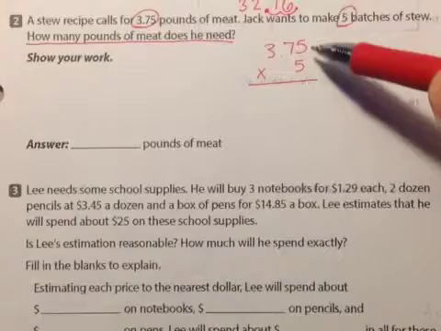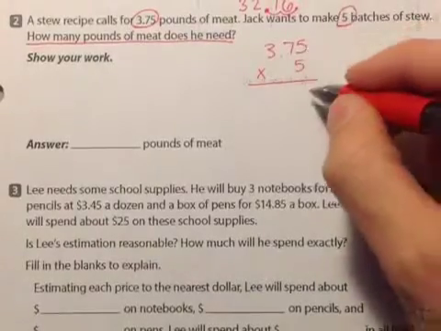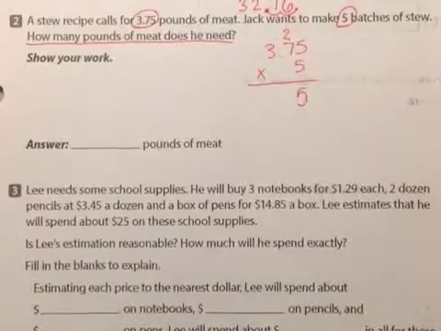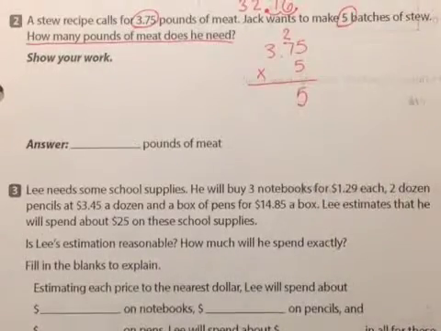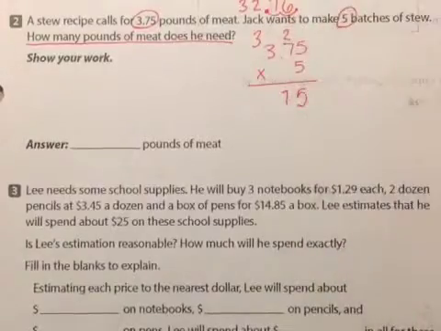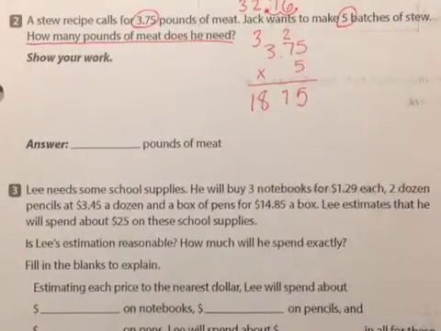Step 2, I multiply as if these are whole numbers. 5 times 5 is 25. Regroup my 2. 5 times 7 is 35 plus 2 is 37. Regroup my 3. 5 times 3 is 15 plus 3, and I get 18.